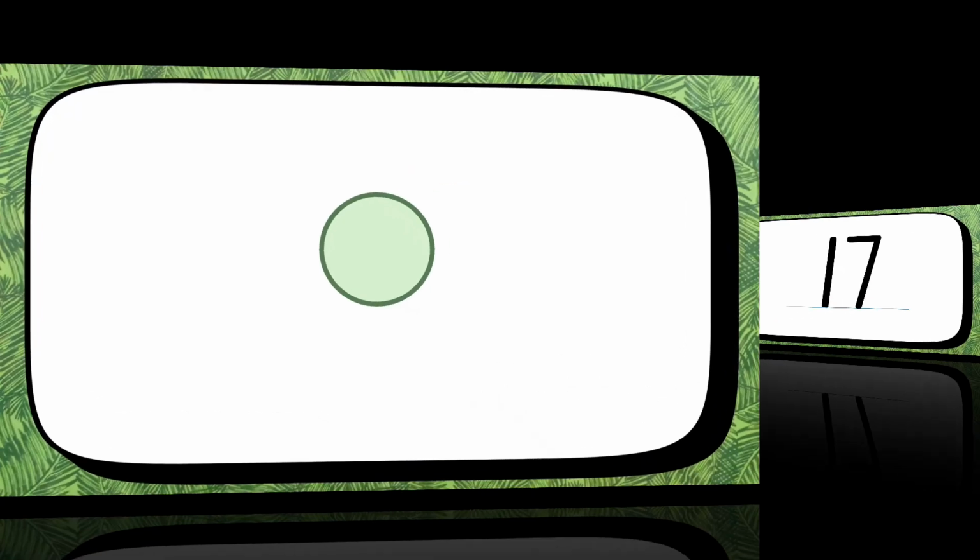It's a two-digit number, a 1 and a 7. Now, fingers in the air as we write the numeral 17. Fingers ready? 1, 7, 17. Let's record lots of ways to show 17, starting with the numeral.